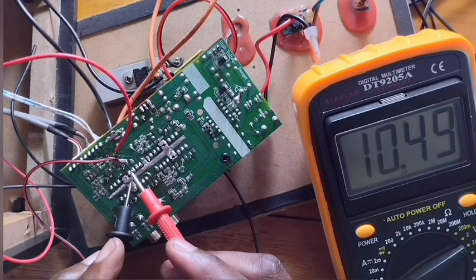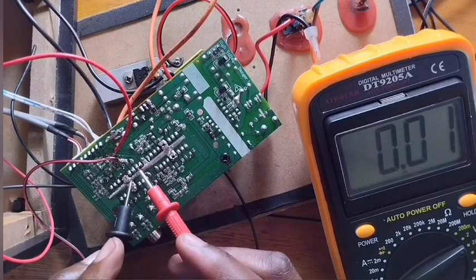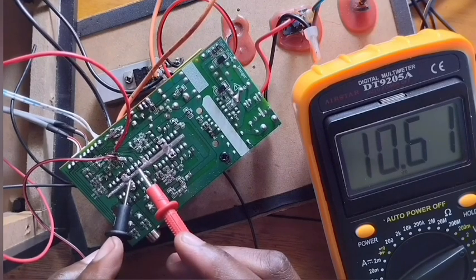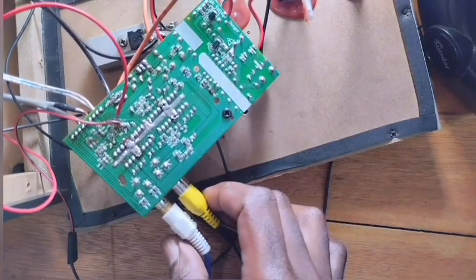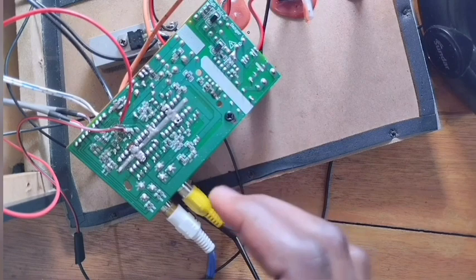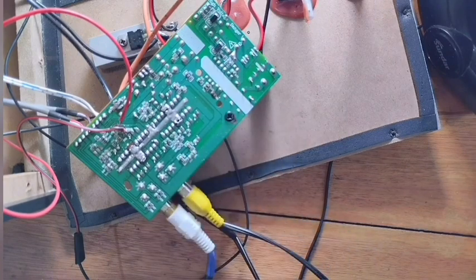Step number 12 is to reassemble all components and test. It involves assembling all components and turning on the device to check if the particular fault has been resolved and if it works well.